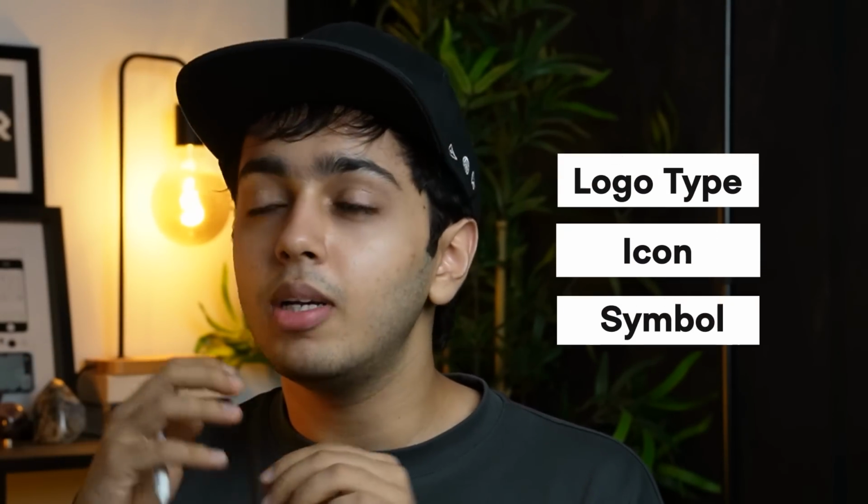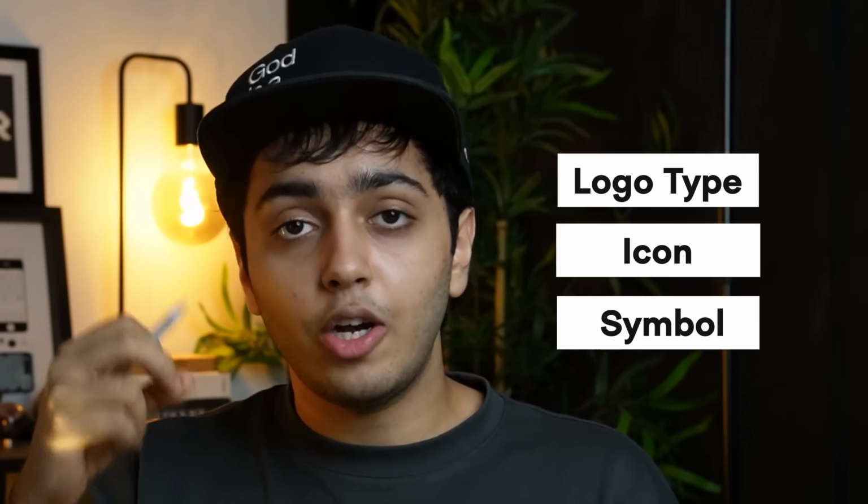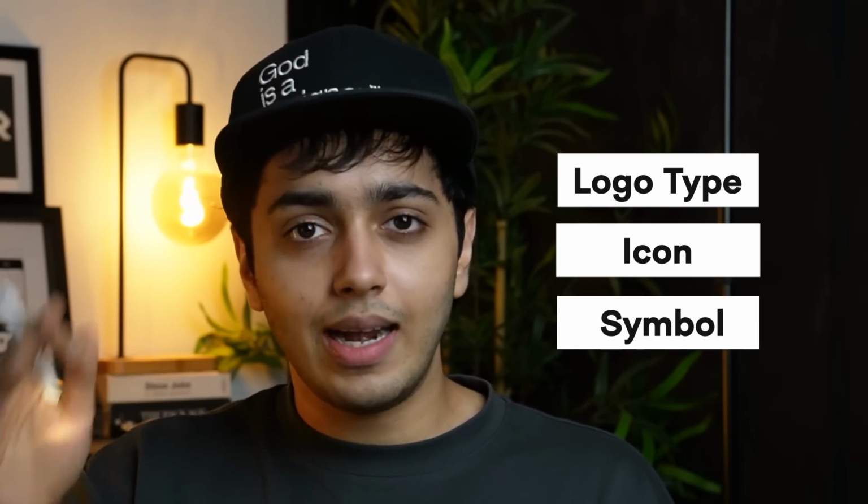And I've always focused on this one rule of sketching at least 20 different ideas, be it a logo type, be it an icon, be it a symbol, be it anything which you're doing. Explore, sketch out and draw 20 different ideas before taking those ideas and digitizing them on Illustrator. That is the rule which I follow. That is the rule which I tell everyone in my company to follow. And that is the rule which I am teaching you right now.